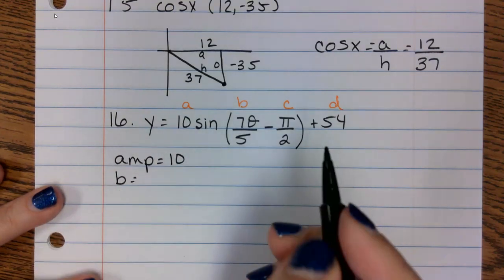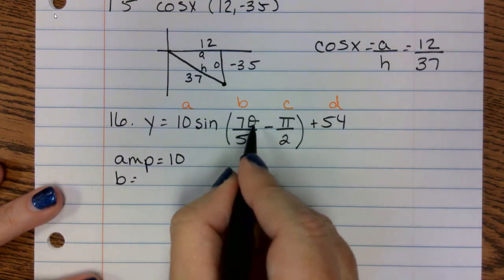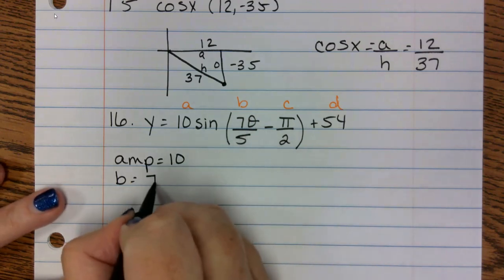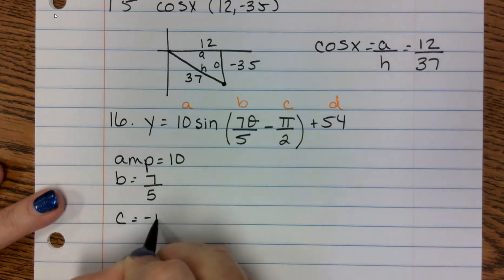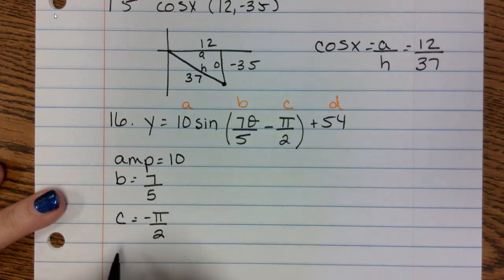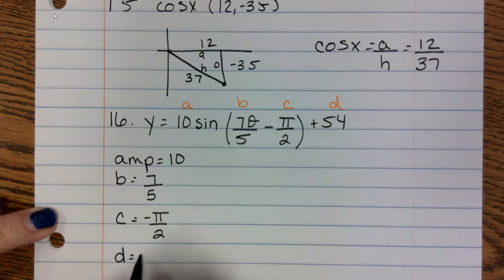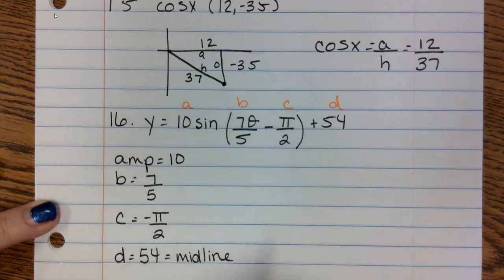B. Okay, I love y'all, but some of y'all are picking up theta. Theta you do not write. So B is just plain old 7 over 5. C is negative pi over 2. And D, aka midline, is 54.